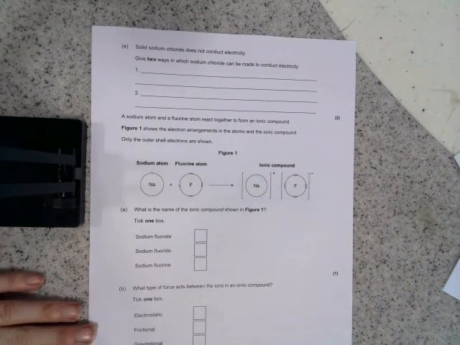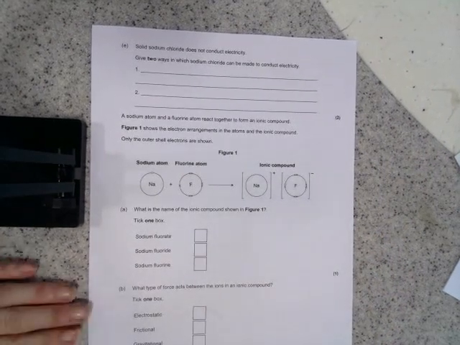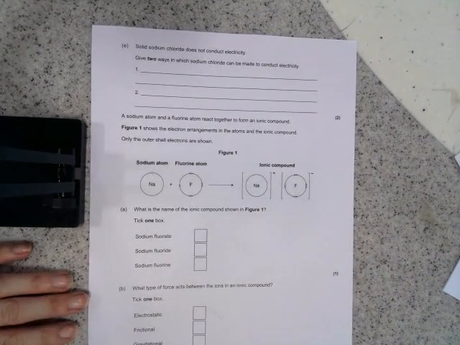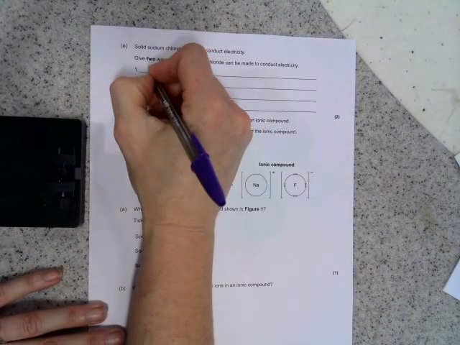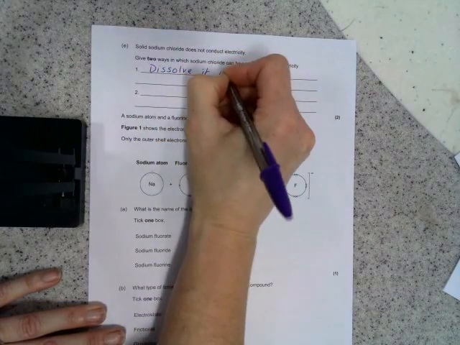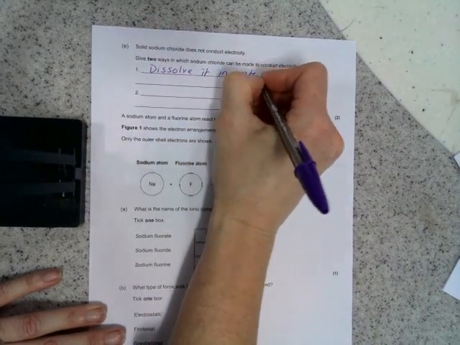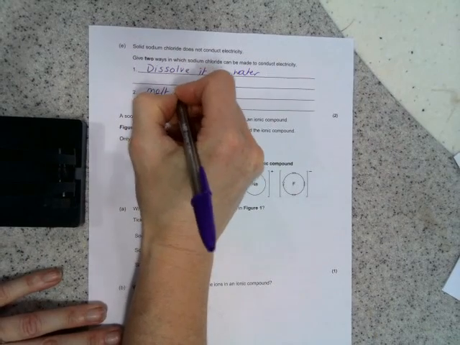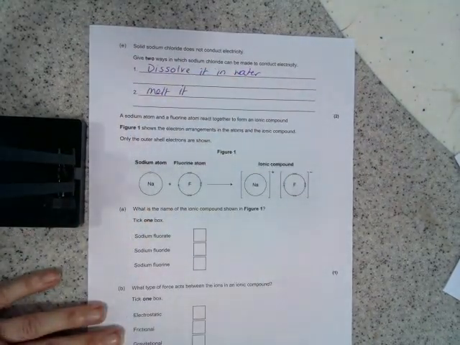Right, so solid sodium chloride does not conduct electricity. Give 2 ways in which sodium chloride can be made to conduct electricity. So we can dissolve it in water, or we can melt it. So that's our 2 ways.